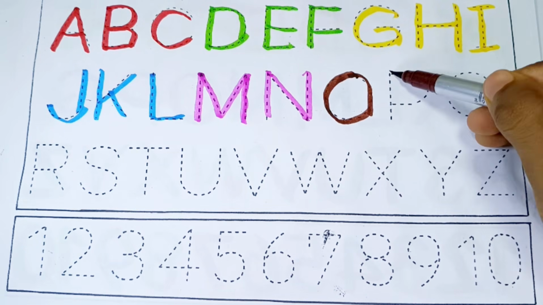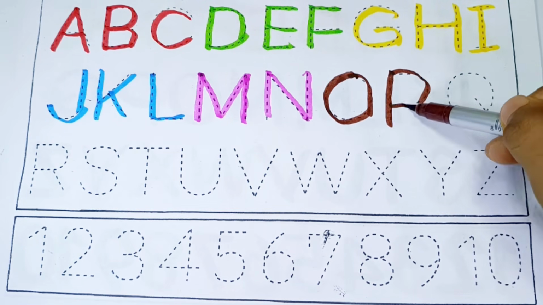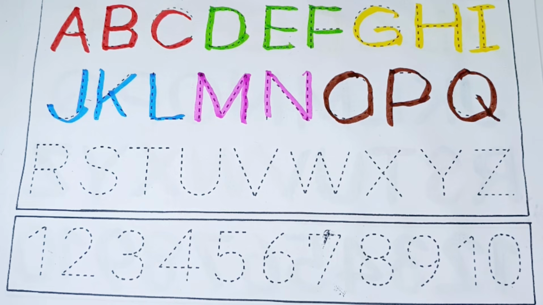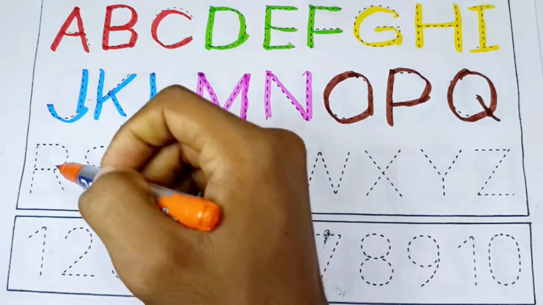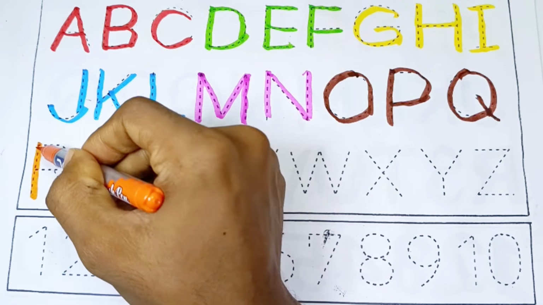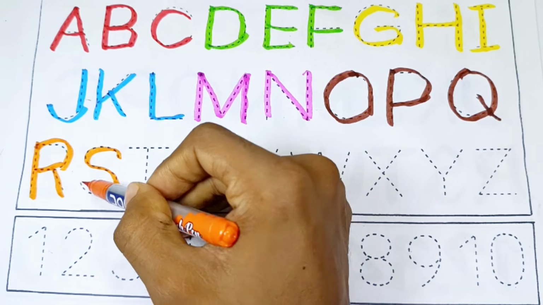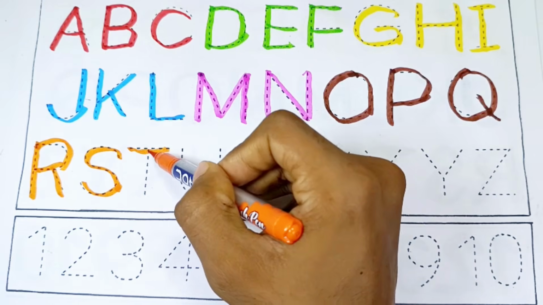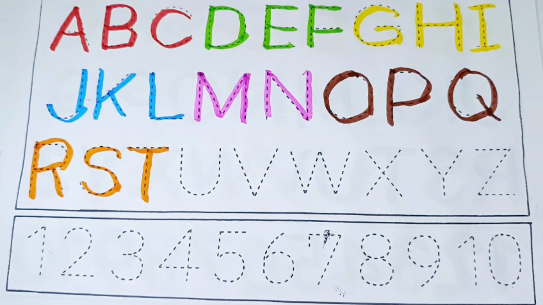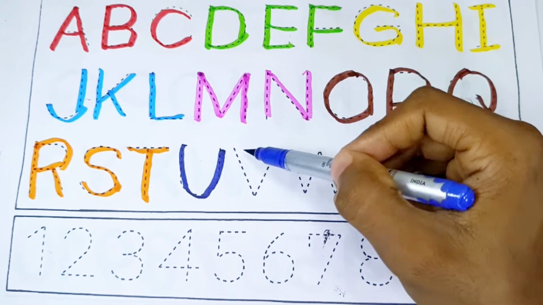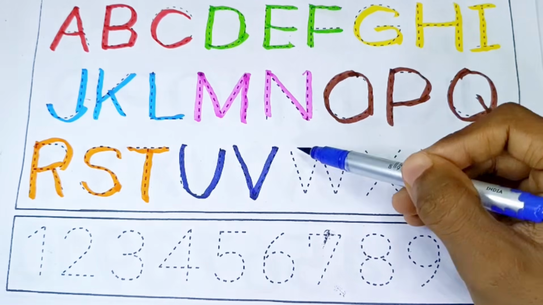O for orange. P for parrot. Q for queen. Kids, now you draw R. R for rose. S for sun. T for teacher. Kids, now you draw U. U for umbrella. V for vine.